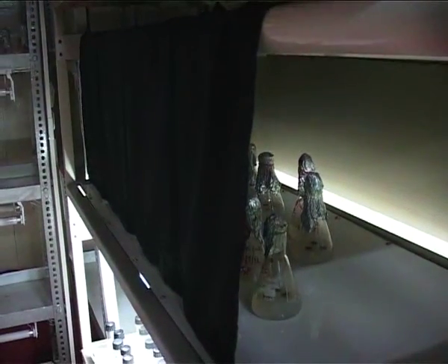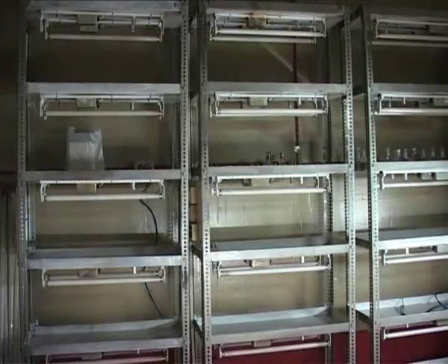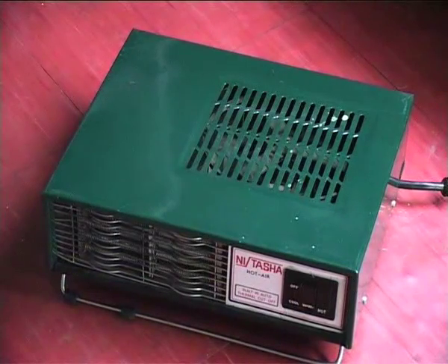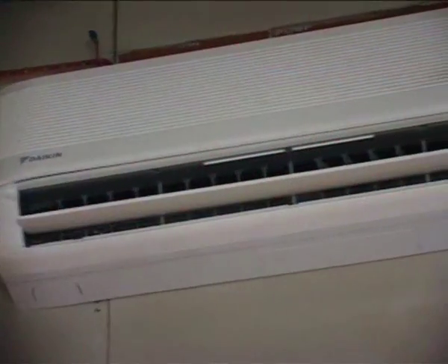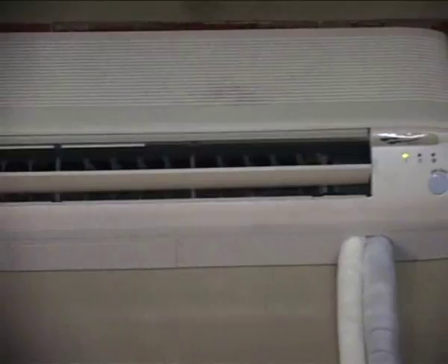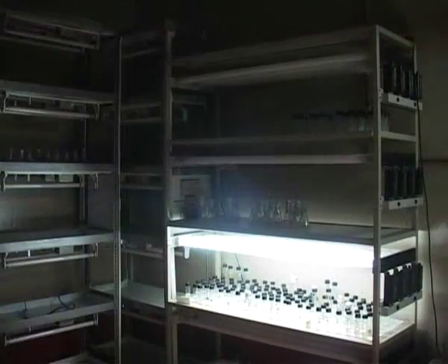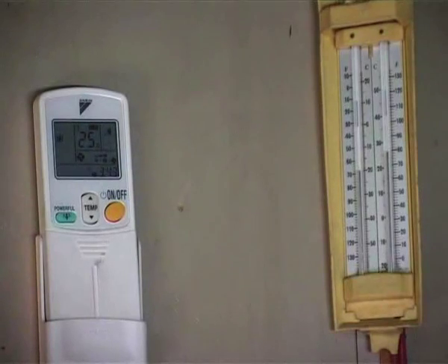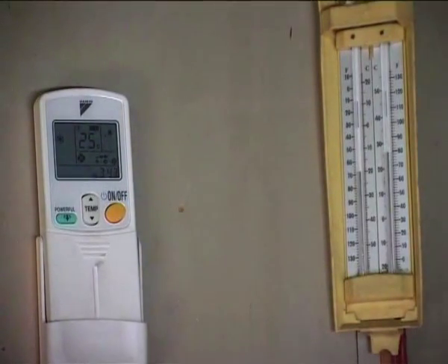When light is not required, then the racks containing culture vessels are covered with black cloth. High temperature can be maintained by traditional heating systems. Cooling is accomplished through air conditioners. The relative humidity of the culture room is maintained at 50 to 60%.